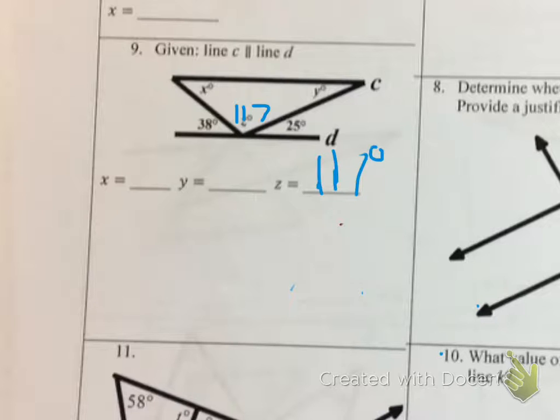Okay, so we know that C and D are parallel lines, so they go on forever and ever. So there's one line that goes through it.